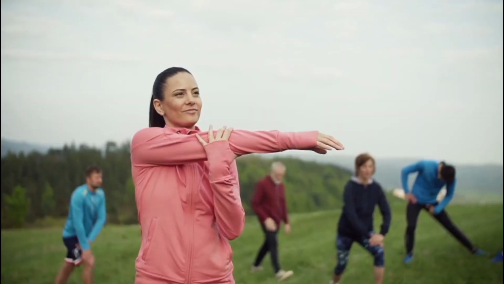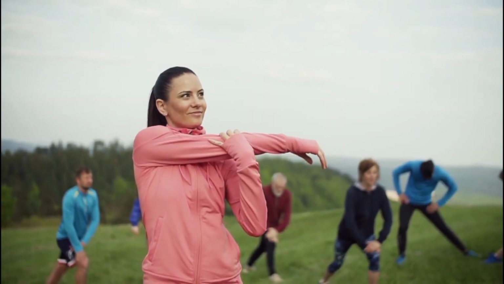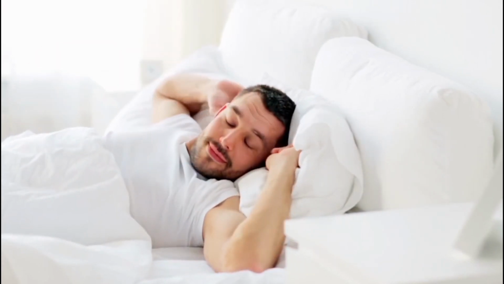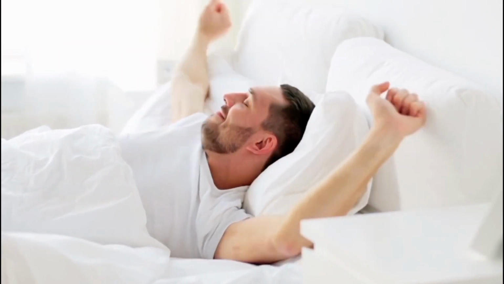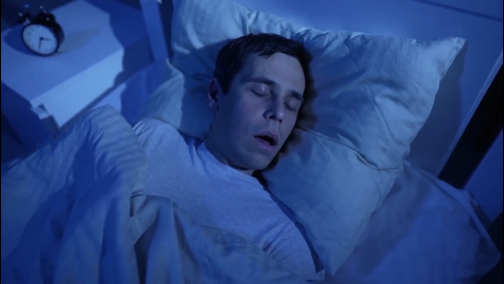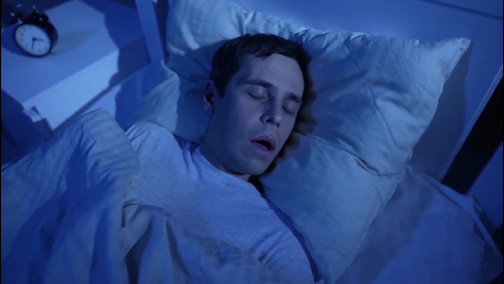Regular physical activity. Regular exercise has been shown to have a positive impact on gut health. Aim for at least 30 minutes of moderate intensity exercise most days of the week. Get enough sleep. Prioritize sufficient sleep to support overall health and reduce stress levels. Aim for 7 to 8 hours of quality sleep each night.